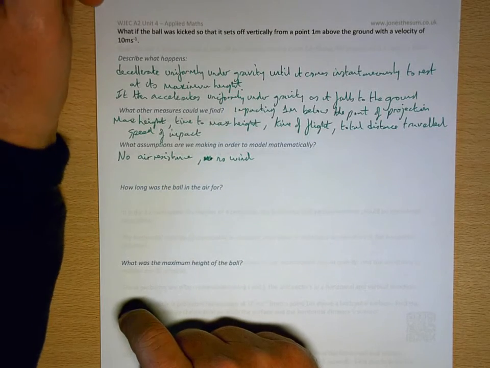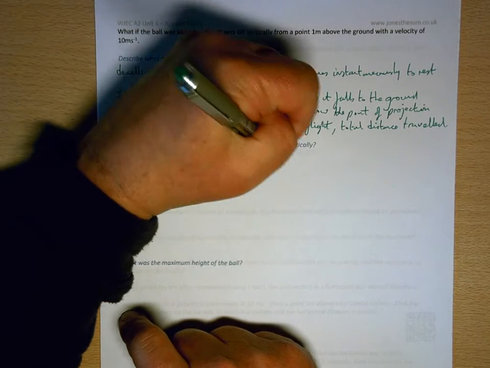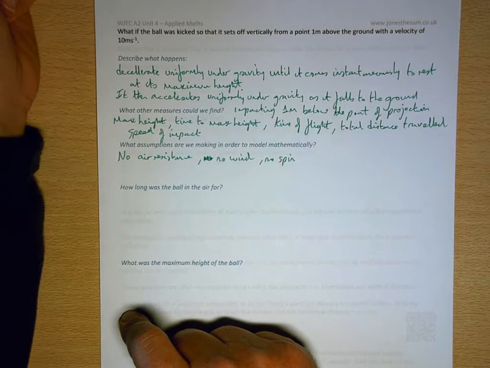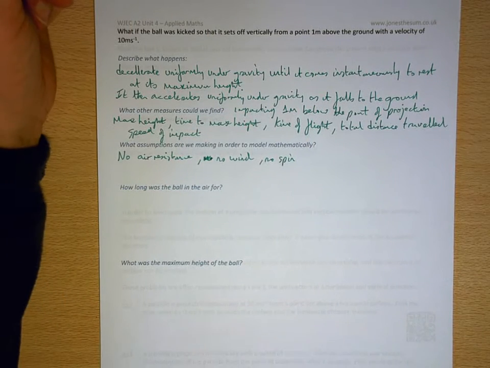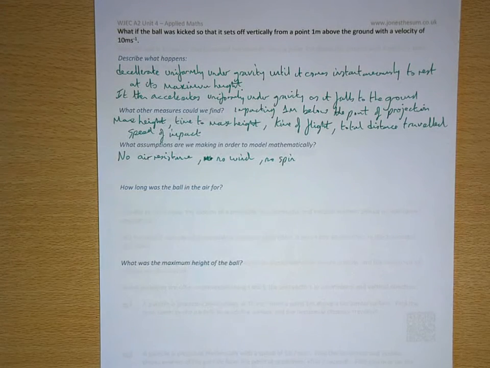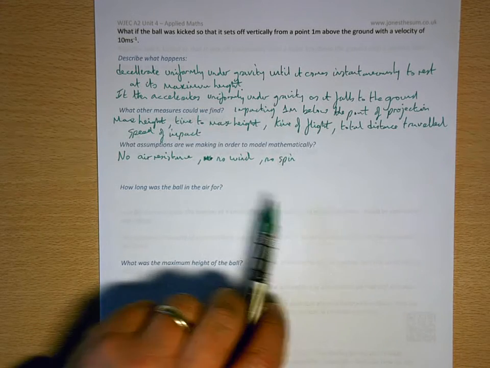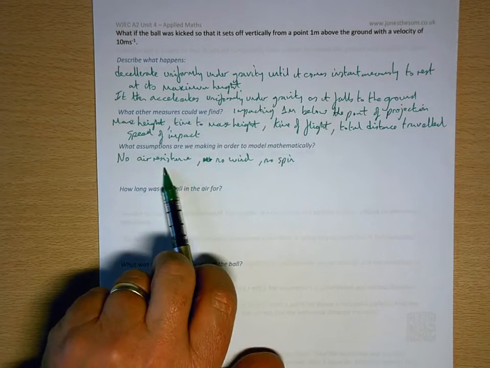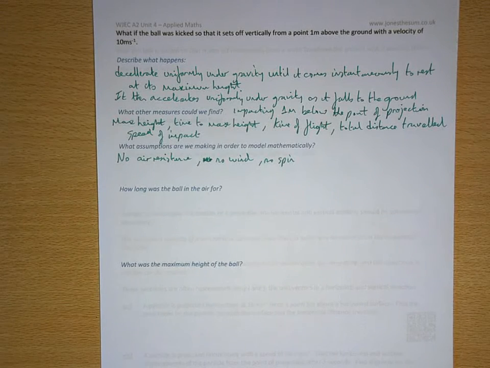It's not going to spin, because if you think of balls spinning in the air, that again has an impact on its direction. If you think of footballers that can make a ball swerve in the air, that's a relationship between the spin they're putting on the ball and the air resistance, and we're taking both of those out. Same with a cricket ball.